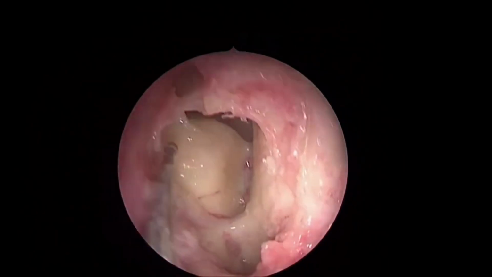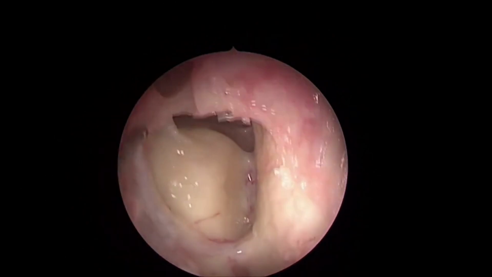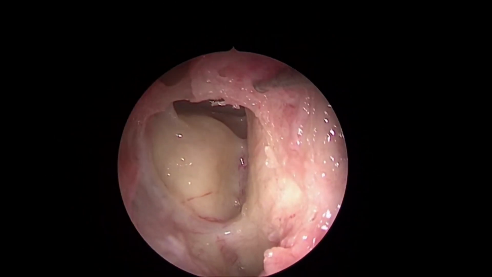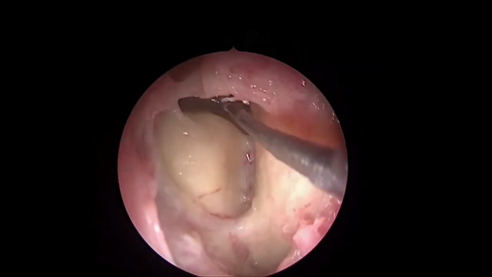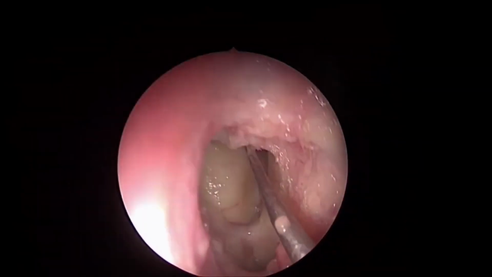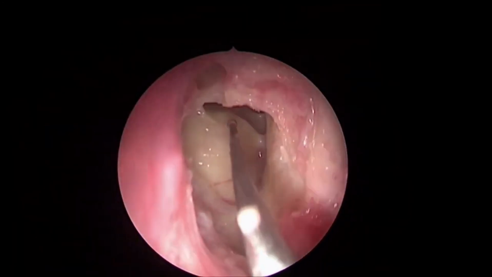So our principle is to follow the limits. See my medial limit flush with the turbinate. Lateral limit flush with the lateral wall. Posterior limit flush with the skull base. And anterior limit to the beak. That is the final size one can give.